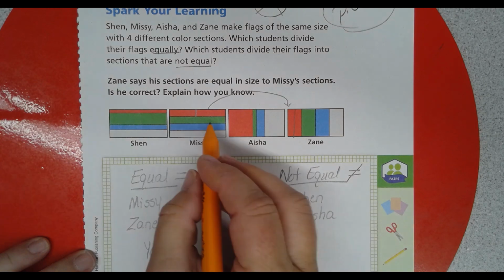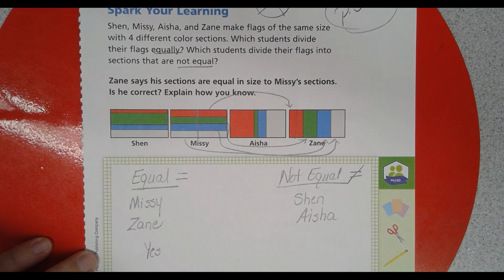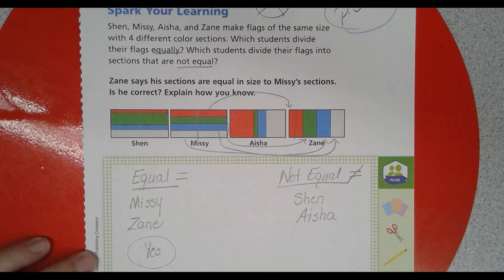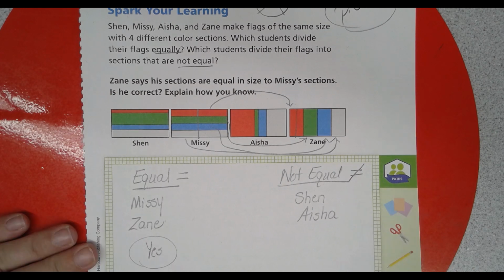Why? Because if we cut this in half and move these 2 pieces over, okay? All right. Remember, you can pause the video if you need an extra minute or 2 to put those answers down. Okay, all right, I'm going to turn the page. I'm going to look at the next page.